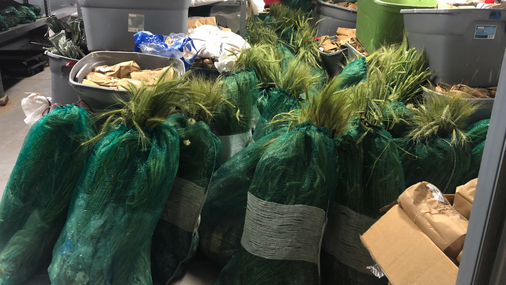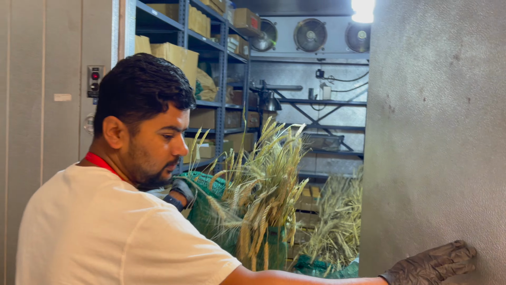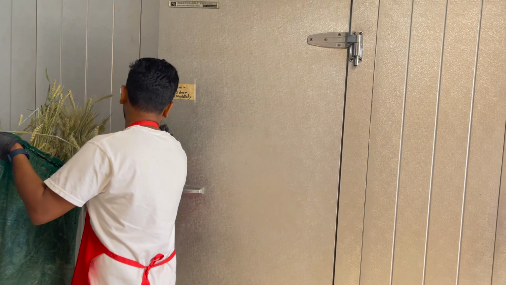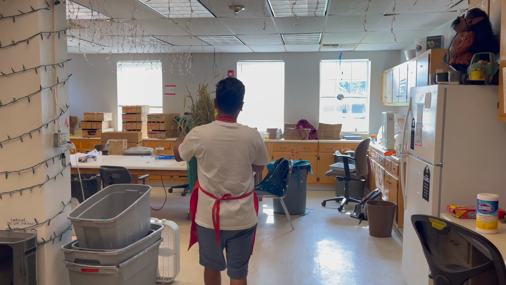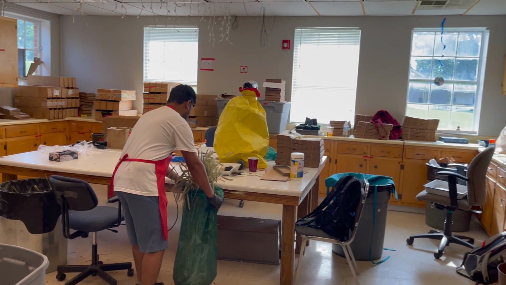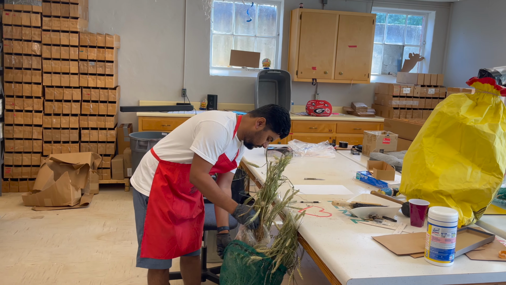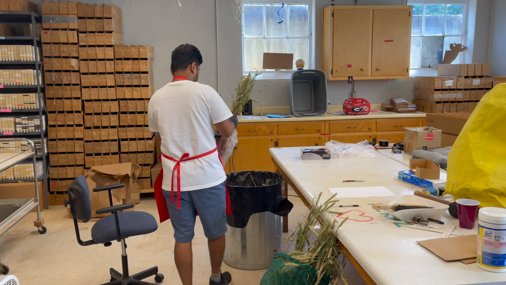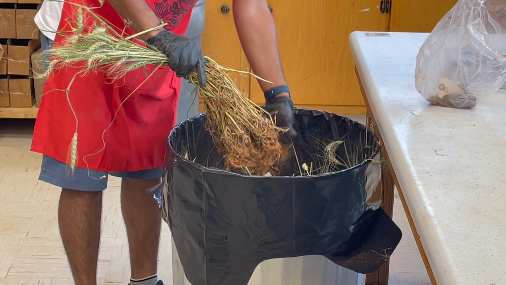If the size of the population is large, the Hessian fly rating can take a long time. Therefore, storage in the cold room at 4 degrees Celsius is recommended. Cabbage bags are taken out of the cold room for the Hessian fly rating. Individual polythene bag is then taken out of the cabbage bag. Any soil still left in the root is carefully removed without damaging the plants.